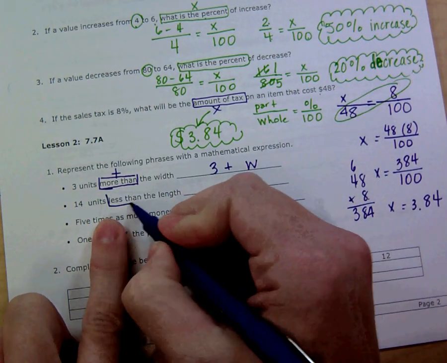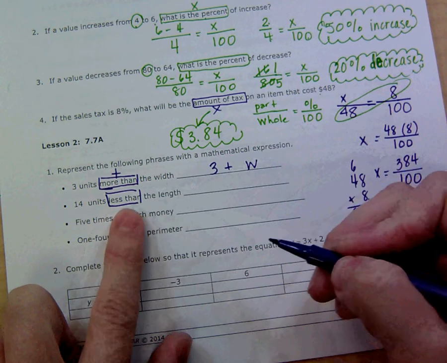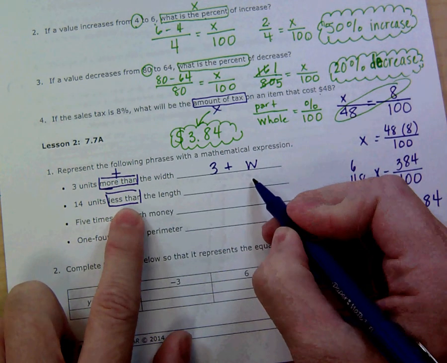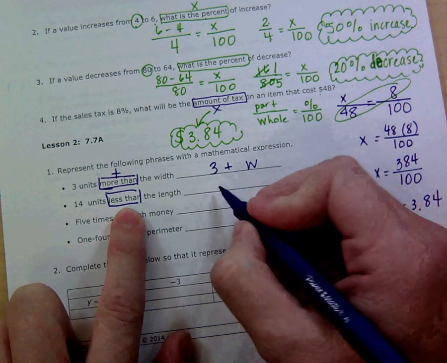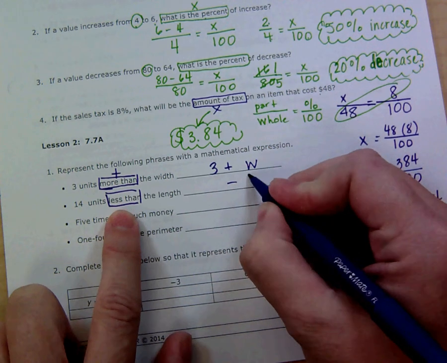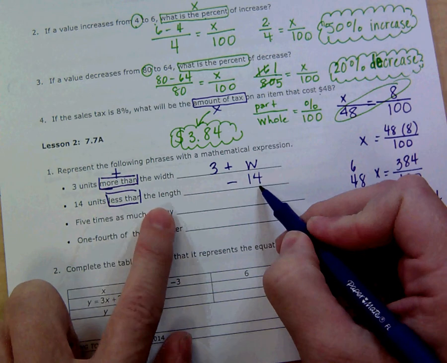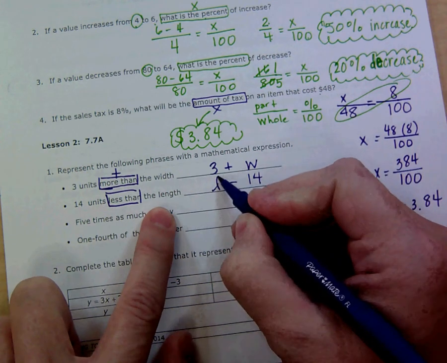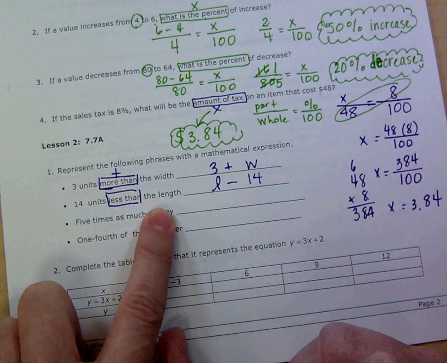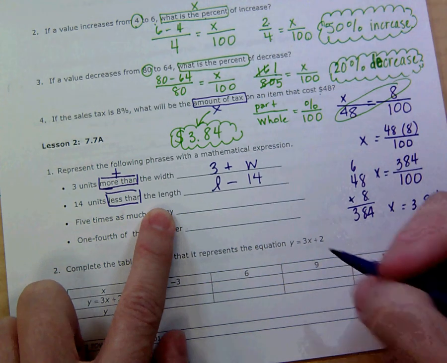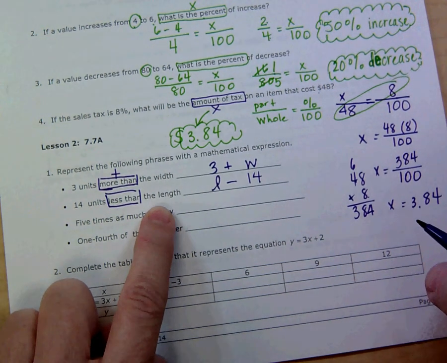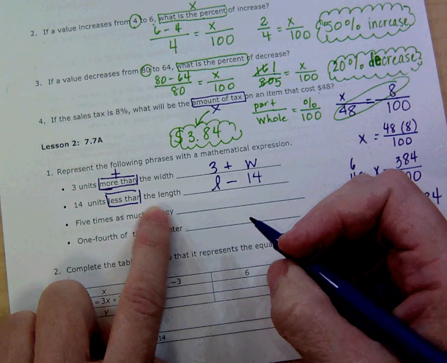14 units less than length. And remember, when it says less than, we got to flip that over to the right side, so less than 14, or 14 units less than the length. We're going to put an L, and I kind of make it look like a cursive L so that you don't confuse it with a 1.